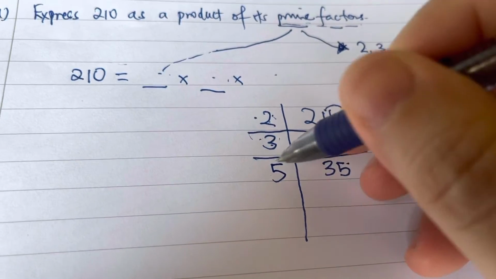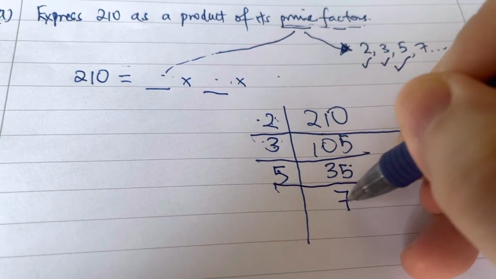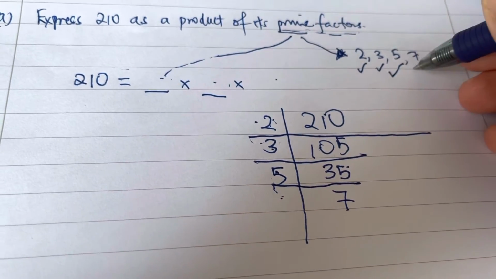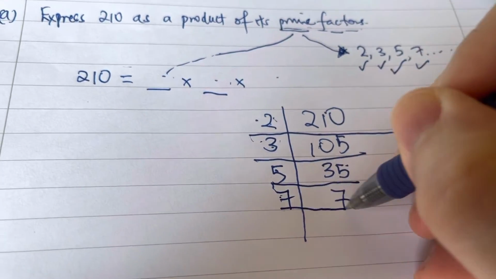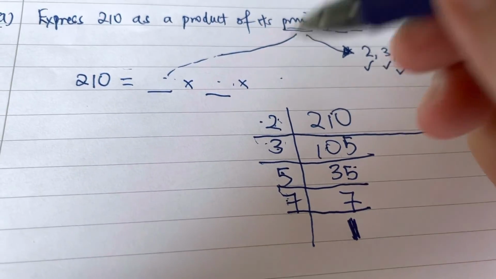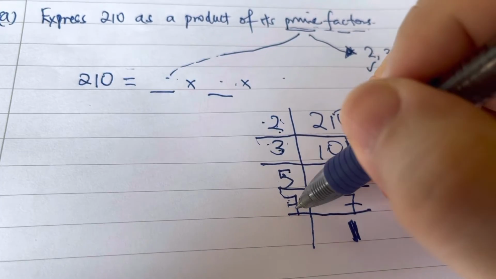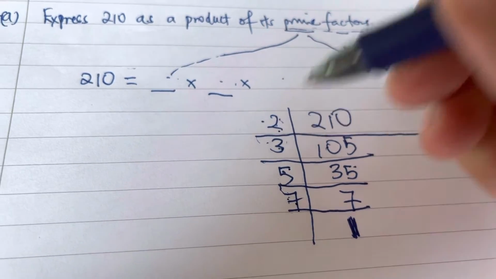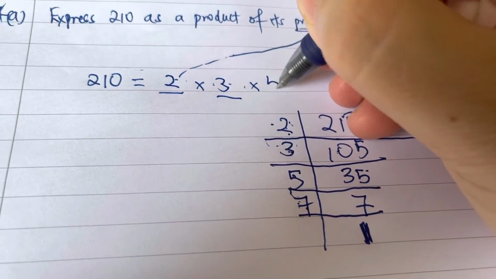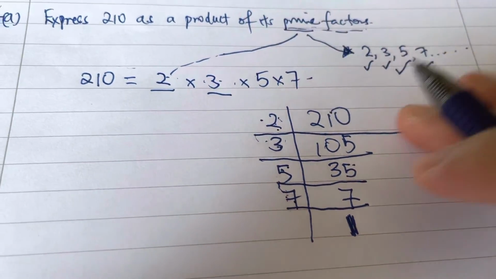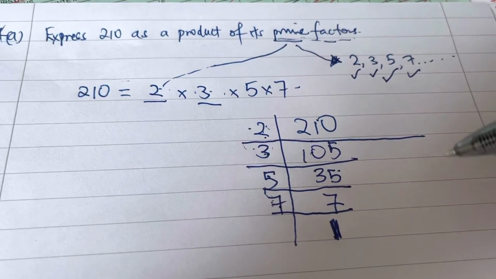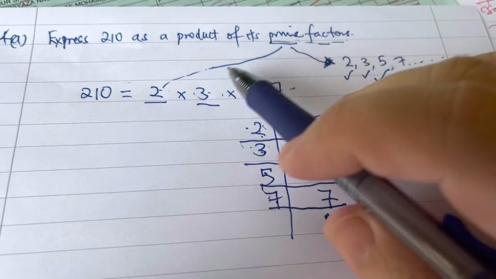So 35 divided by 5, you get 7. Again, you try to divide by 5 again, cannot. So you have to move on to the next one. So that's 7. You do this all the way until you get 1 here. Then this time, this time, this time, this will be your answer. Okay, so we have 2 times 3 times 5 times 7. Now that's your answer.